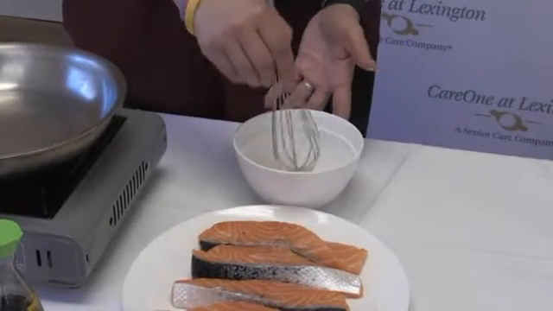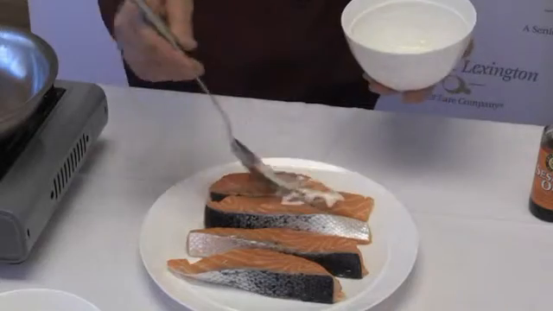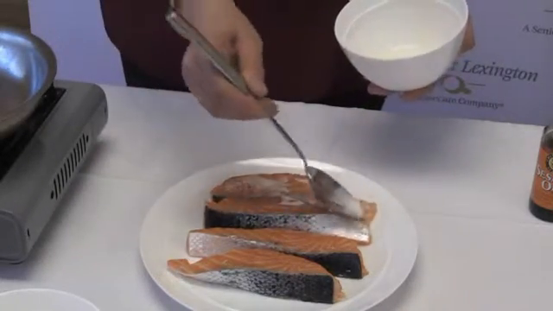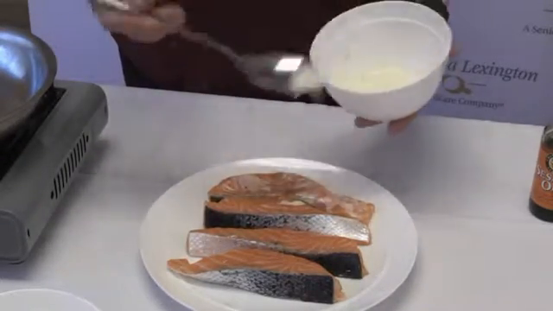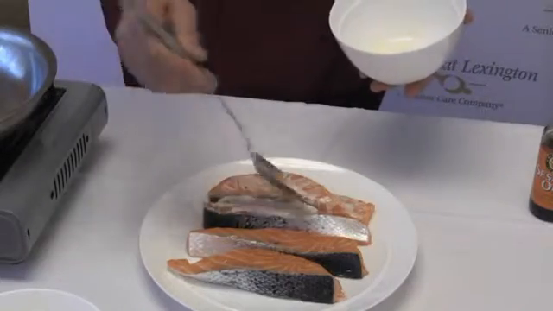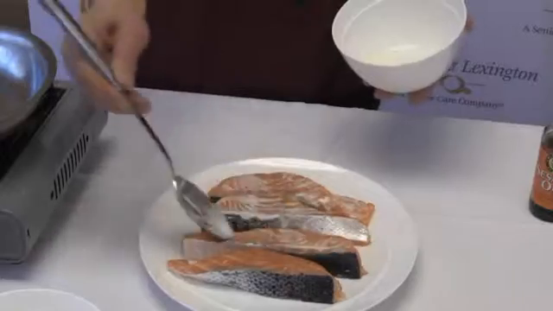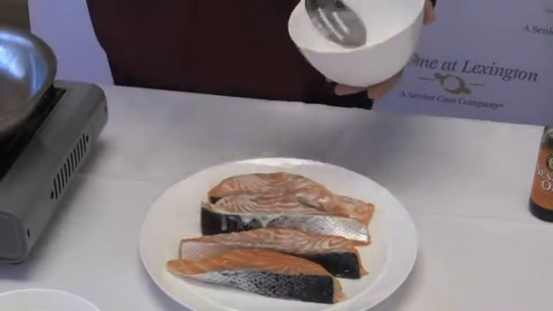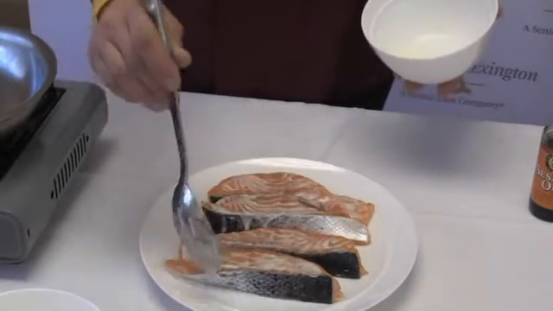Looks good. At this point, I'm going to lightly brush the salmon with the egg white and cornstarch mix. So you do that for all your fillets. And if you happen to have another different cut of salmon where it's more of a flat surface, you want to do it skin down to really get on the flesh of the salmon.